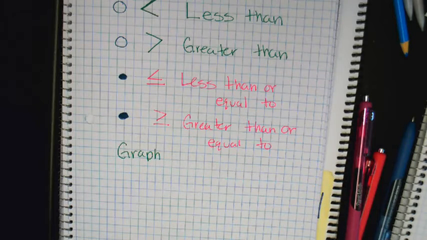Have you all been to a roller coaster where you have to measure yourself, or at the fair? Now you're at a height where you can ride the rides. But a couple years ago you were right there, right? So this has to do with those type of problems where you have to be at least 46 inches or 48 inches or whatever it is. Okay, graph.